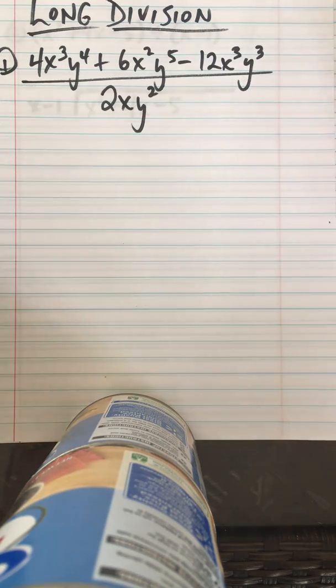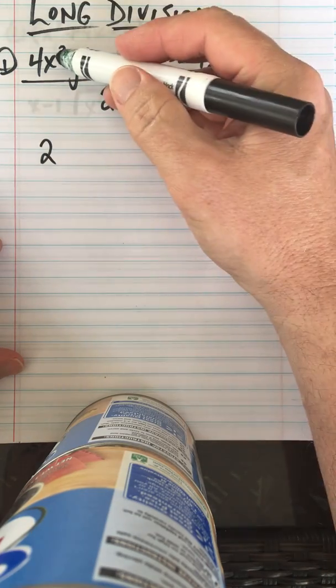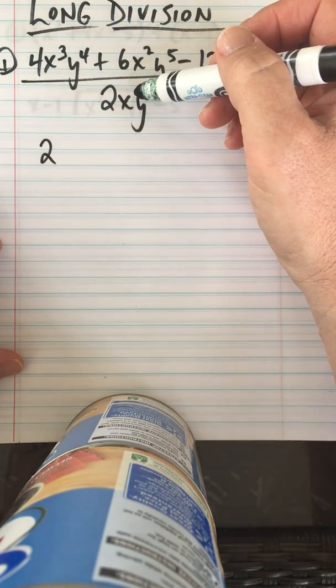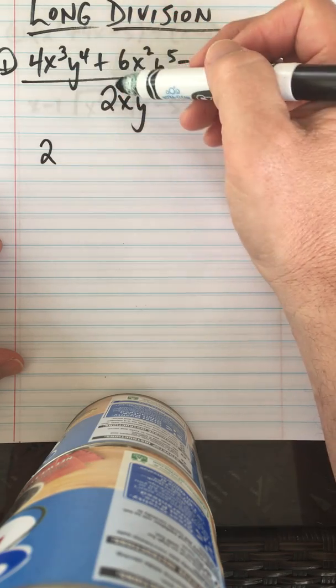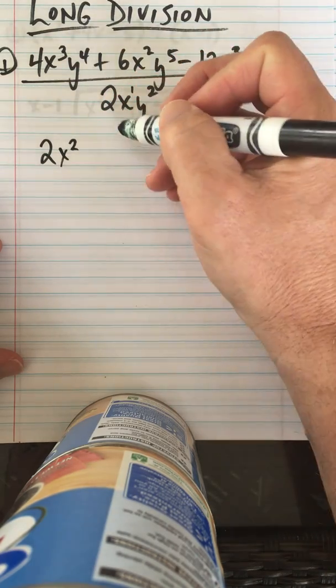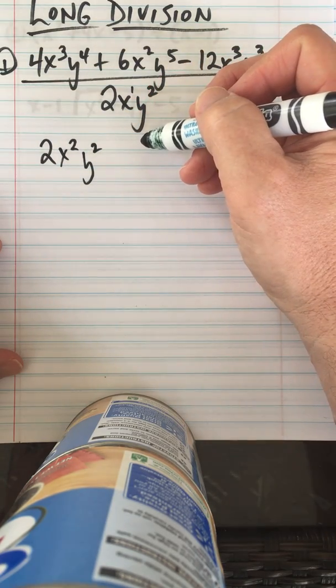It's that straightforward. So you would say 4 divided by 2, and when you're dividing by variables and their exponents, you just subtract their exponents. That's an understood 1 with the x, so it's going to be 3 minus 1, that'd be x squared. Y to the fourth over y to the second is y to the second.